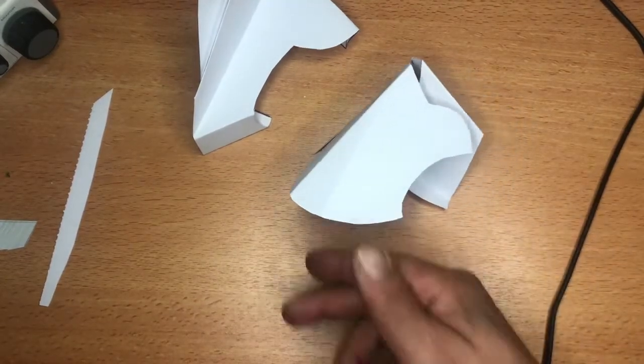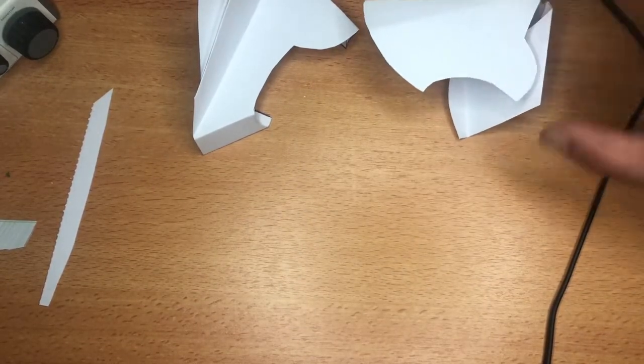So quite like that one as well. Could be a sort of desk or something like that.